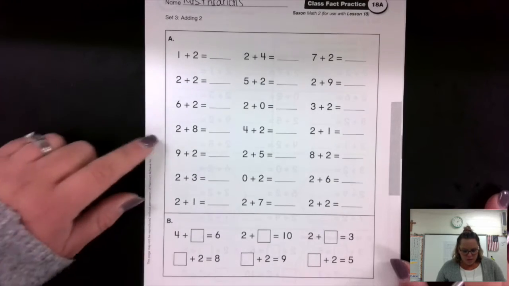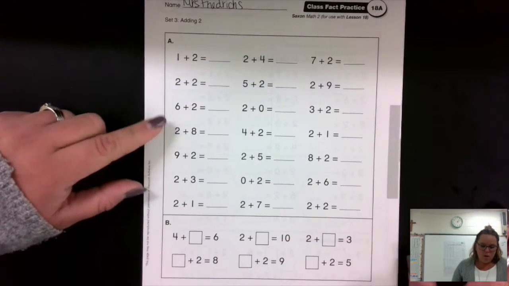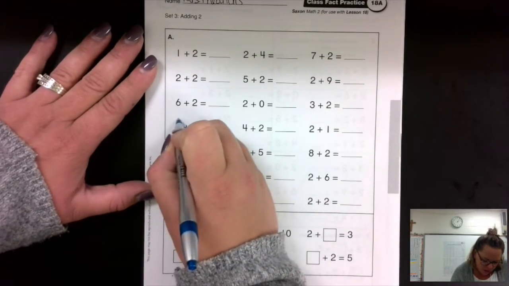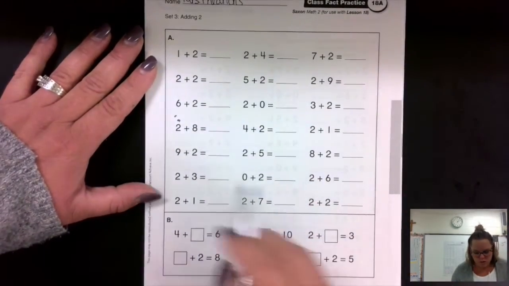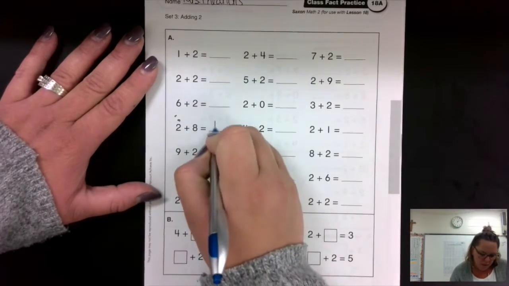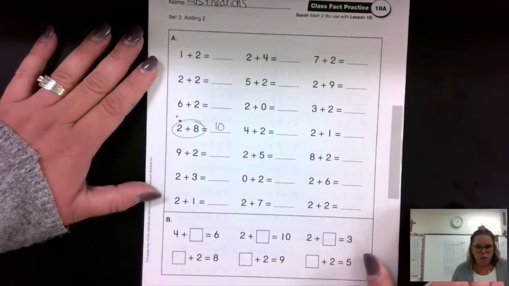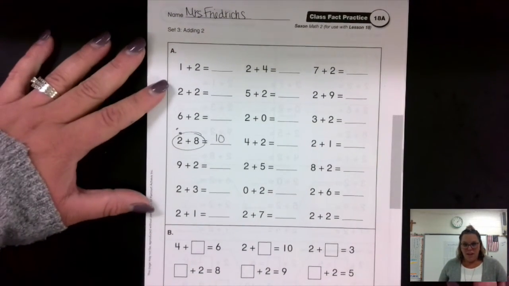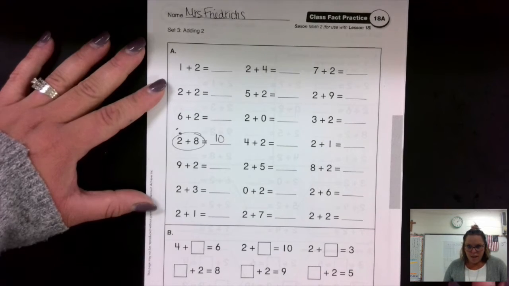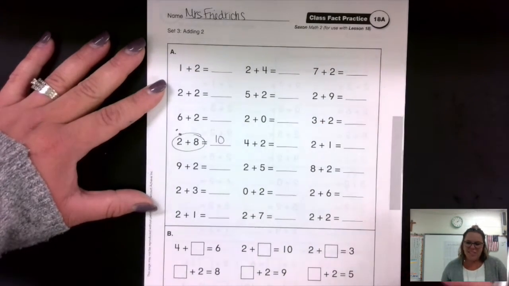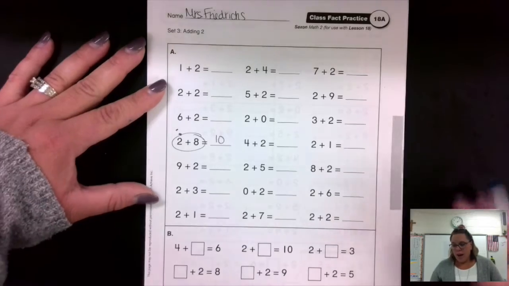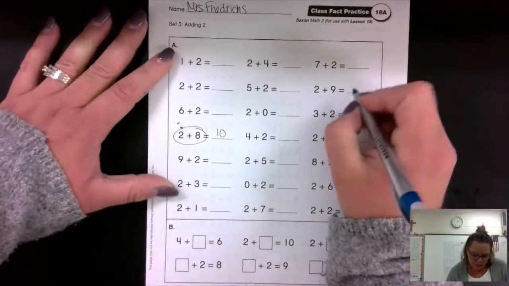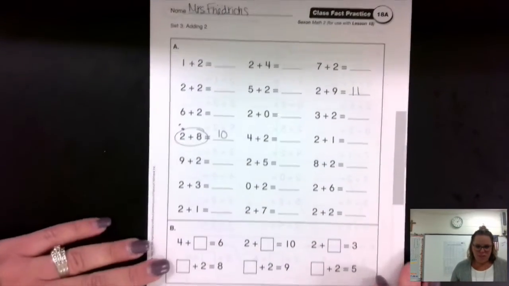First, the one I wanted to do together is 2 plus 8. What is 2 plus 8? Well, it's really easy for me to start at 8 and then just count forward 2 more spots. 8 and 2 more makes 10. Remember, that's an important one because we always want to know our groups of 10, don't we? So we have 2 plus 8 is 10. And then let's do 2 plus 9. Starting at 9 and going 2 more. 9, 10, 11.